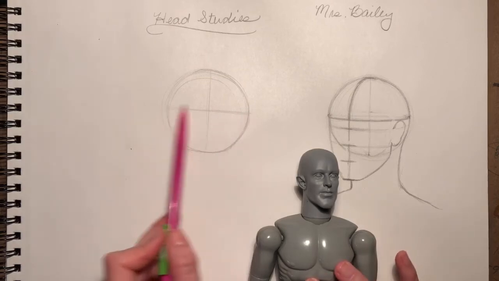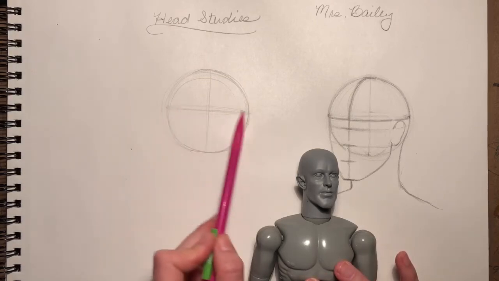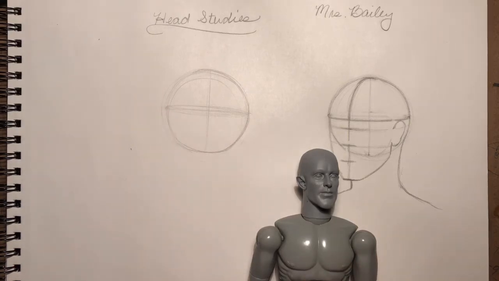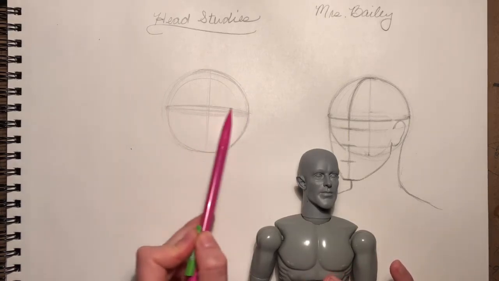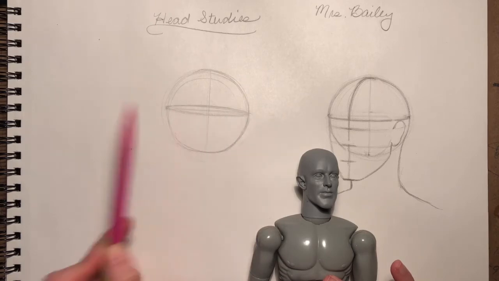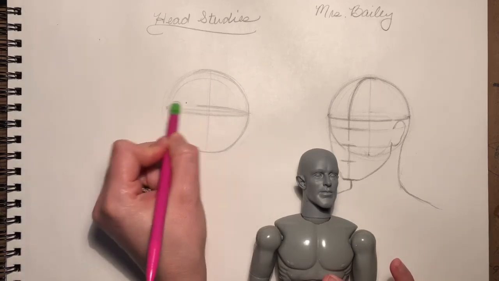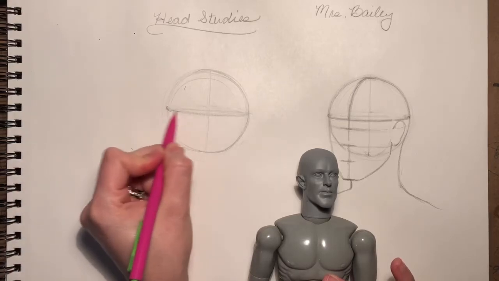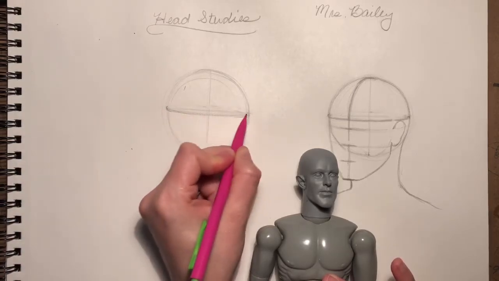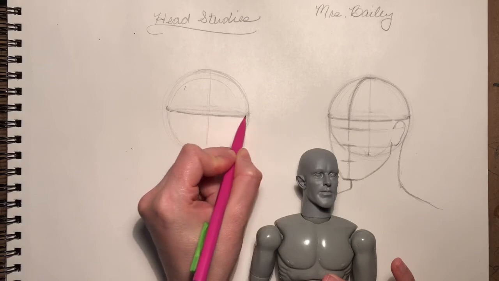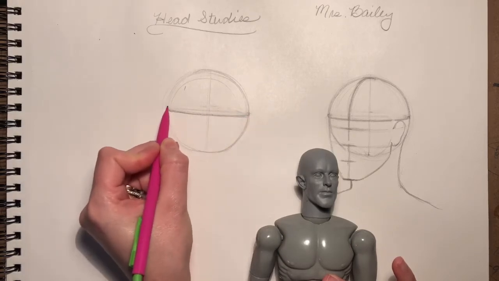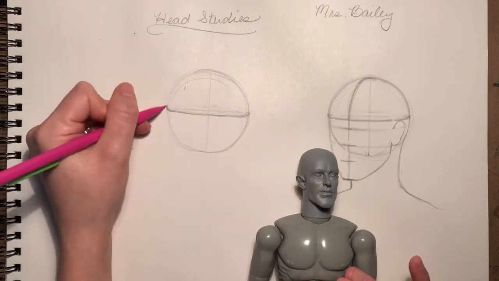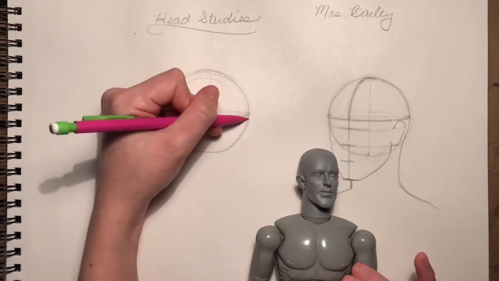Start with my very flat ellipse, as flat as I can make it. Erase the top back portion of it, and now I'm left with the front. You really want to make sure that you give it the illusion that it curves around those edges.